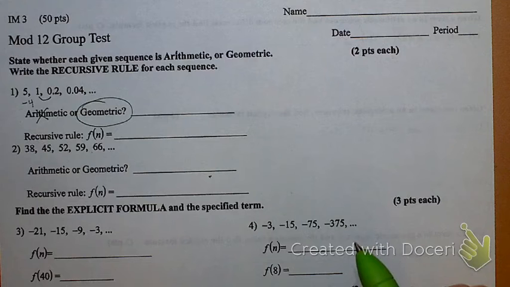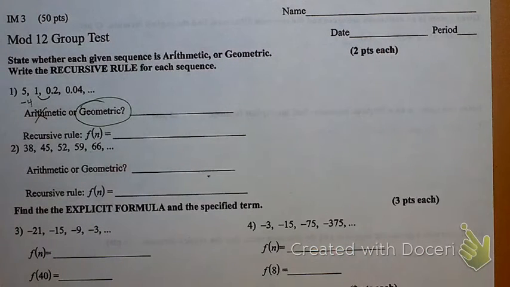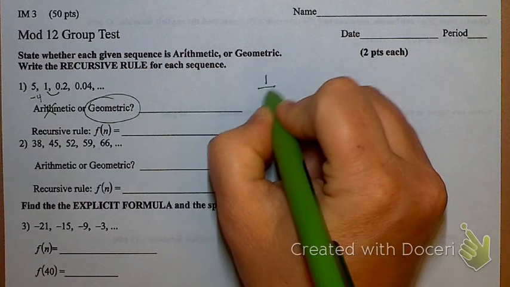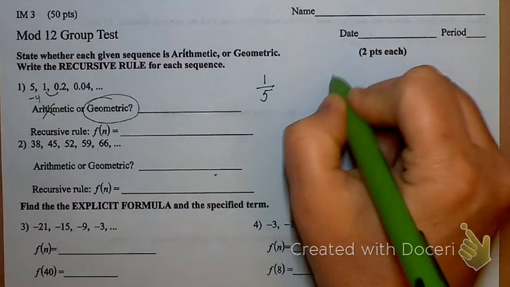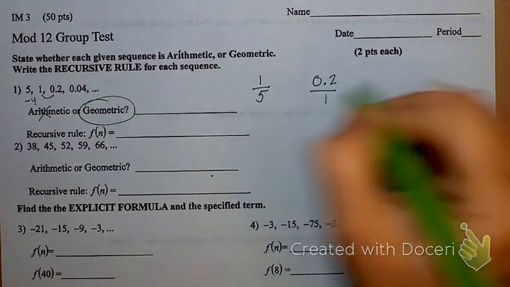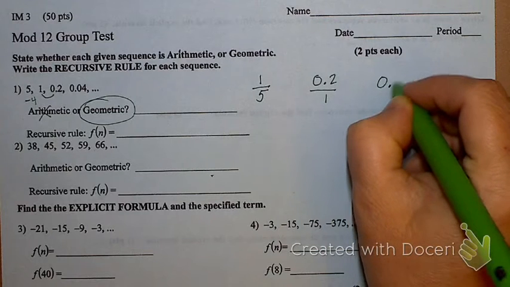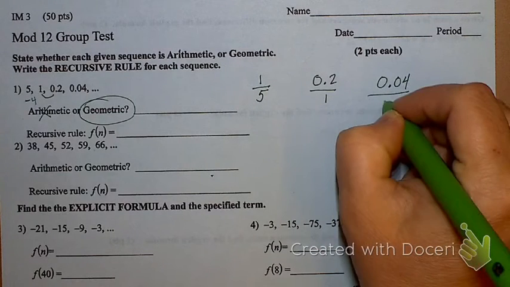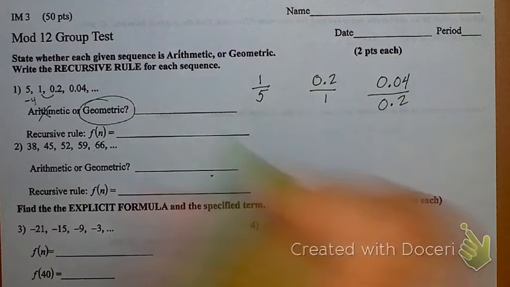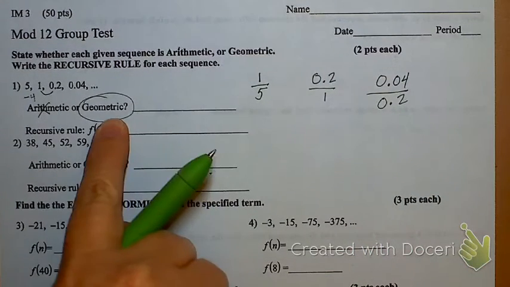But going back with geometric, how can I tell it's geometric? What kind of proof do I need to show? Just dividing the second term by the first term. I need to take the second term over the first term, the third term over the second, and the fourth term over the third term. I do want to see this because this is your proof that this is correct.